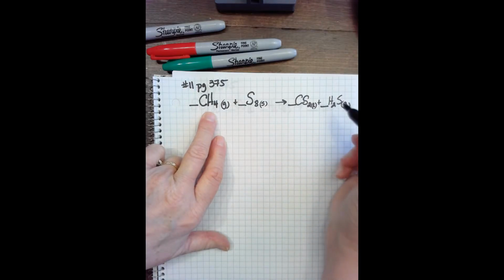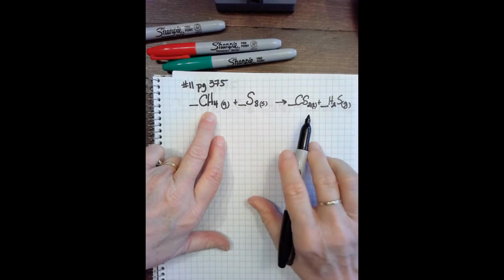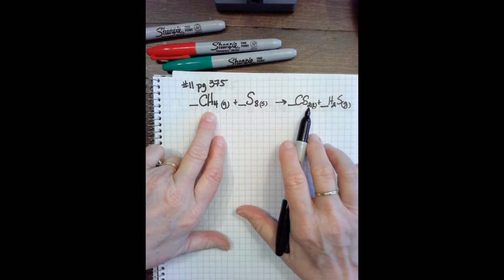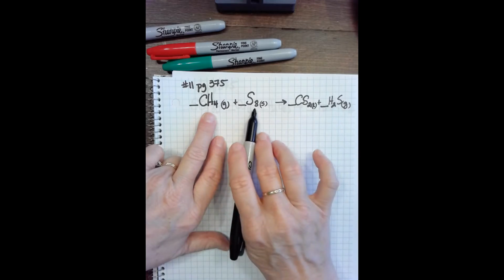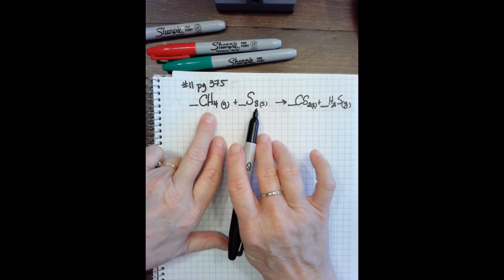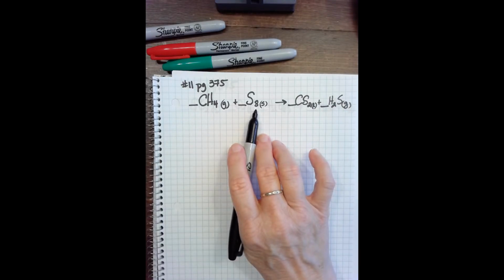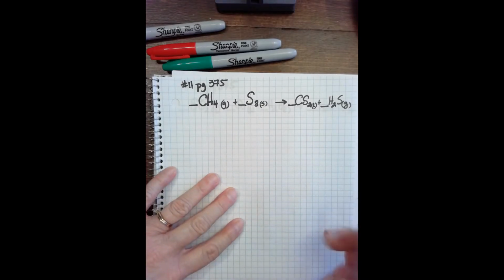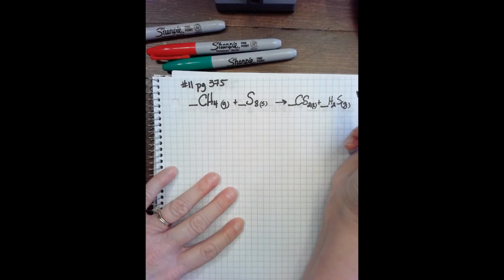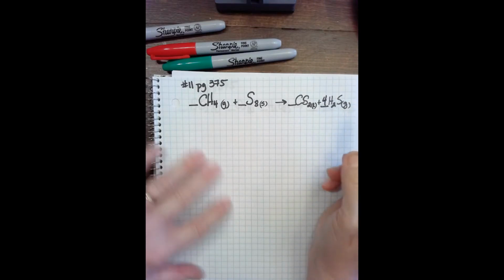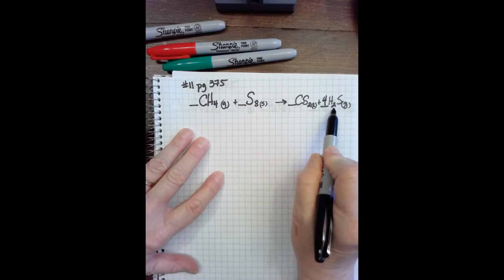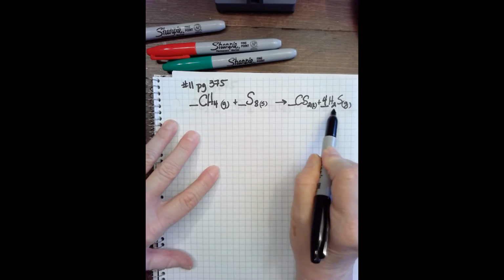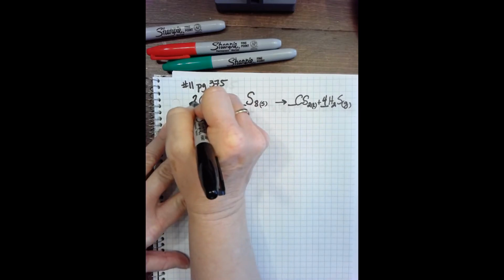So I might think I wanted to put 2 here, but I'm noticing that I've got 2 sulfurs here and 1 sulfur here, and then 8 over here. So I want to make sure I can get to an even number somehow. Let's actually take this up a little bigger than we might originally think. Let's go with a 4 here and fix this. So 4 times 2 is 8, and that means we would need a 2 here.